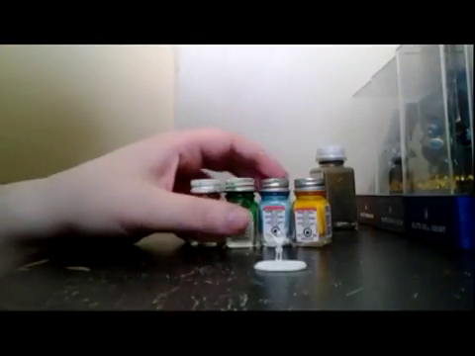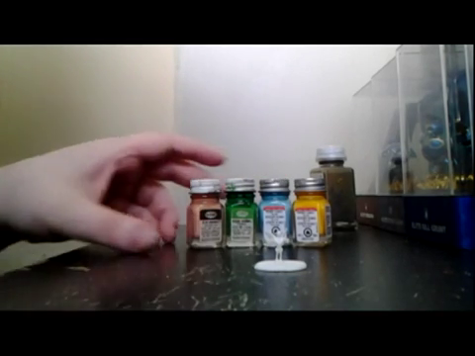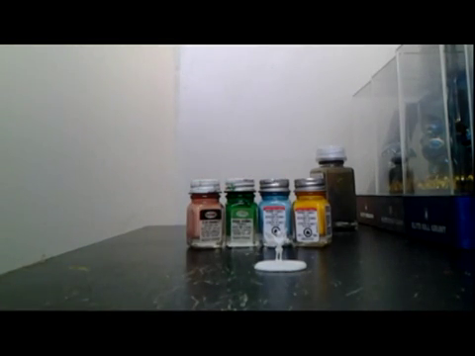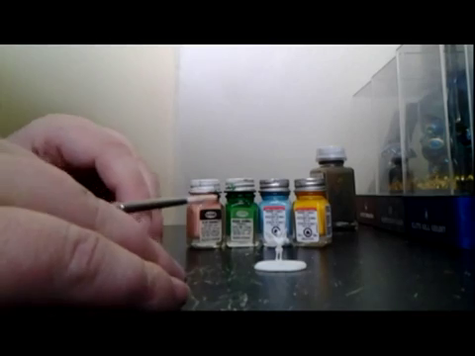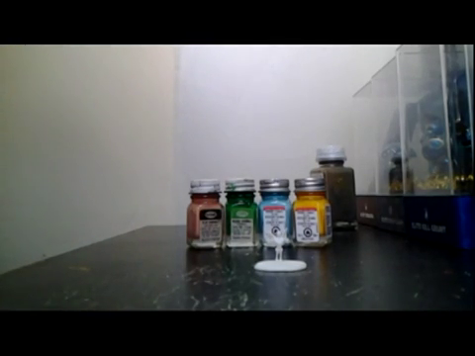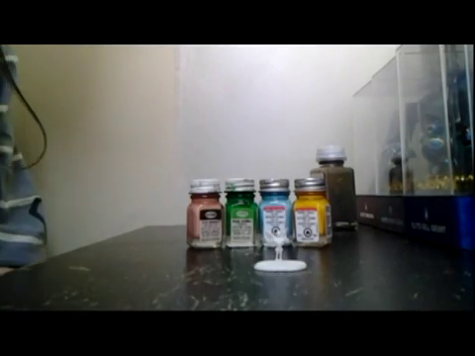So, for the last part of my tutorial, I am going to paint it. Now this will be a speed painting, and I will be talking... Crap. I will be talking about ways to paint, I suppose. I guess you can call it.